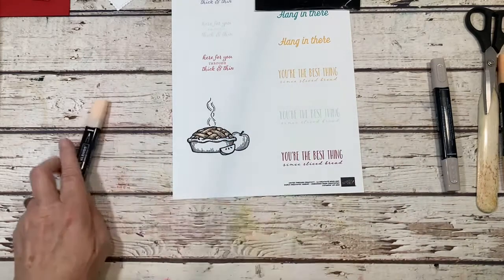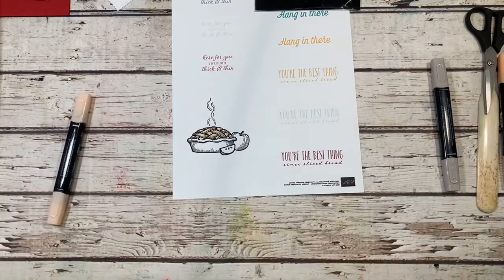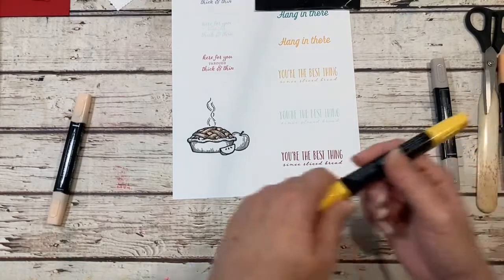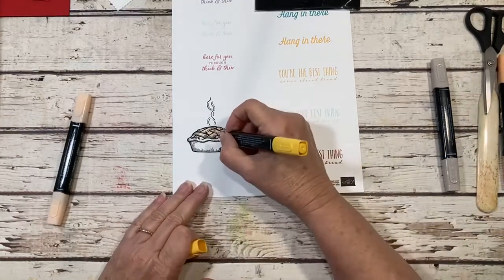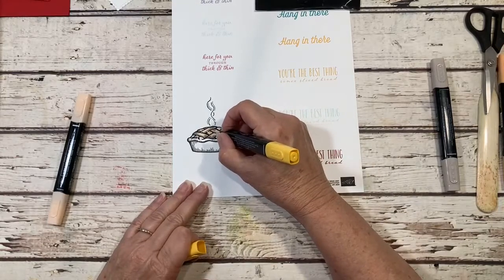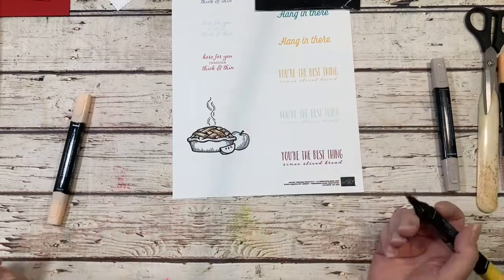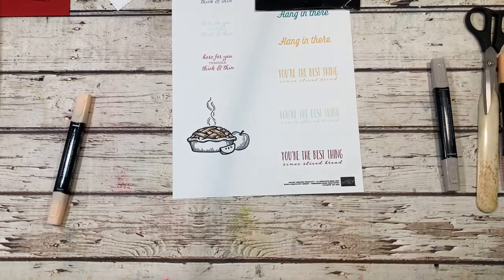I'm not sure I like that. Let me see if I can bring in, we're just going to be making a mix and match of colors here. I'm going to use this Dark Daffodil Delight. That might be too yellow. Oh, no, that's making it more of a Calypso Coral look.